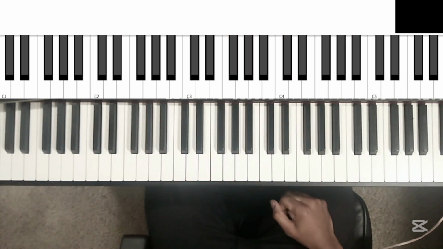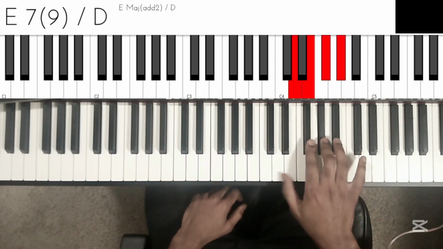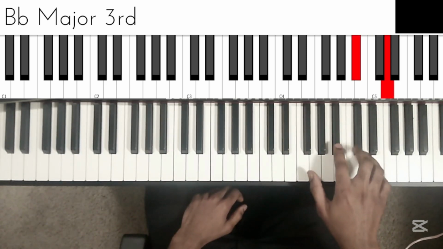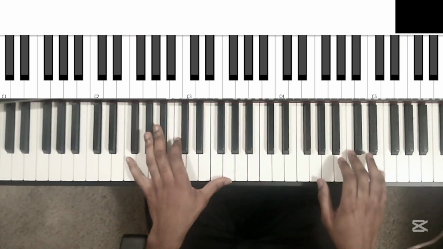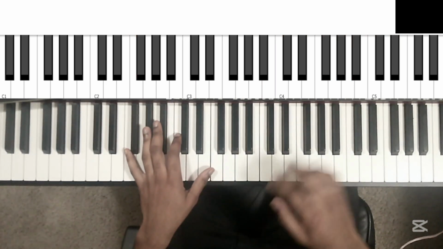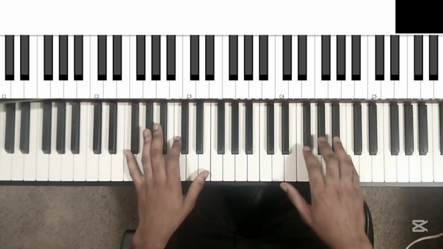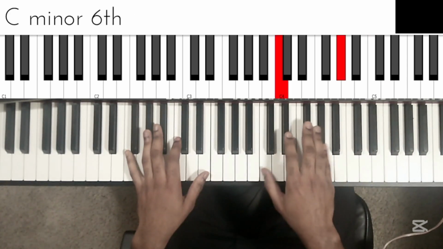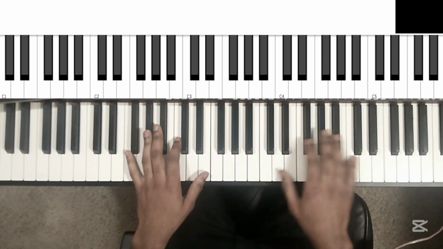And then something you can do is to play them in groups of thirds. So instead of just running them in single notes, you can play them in groups of thirds, or you can play them in 6.